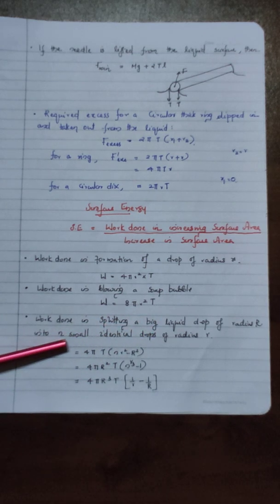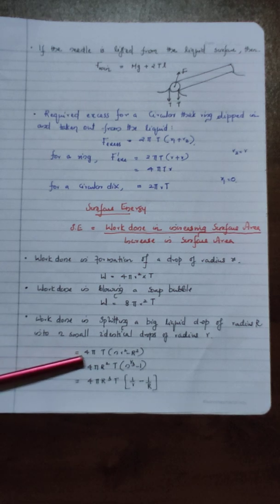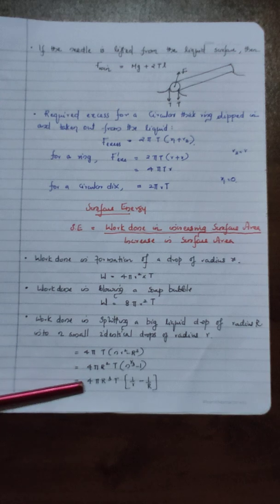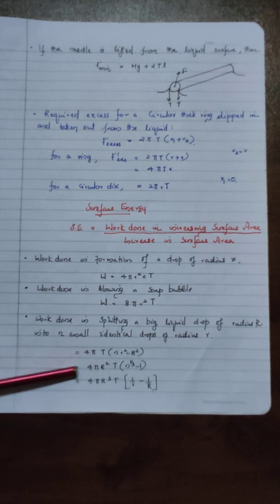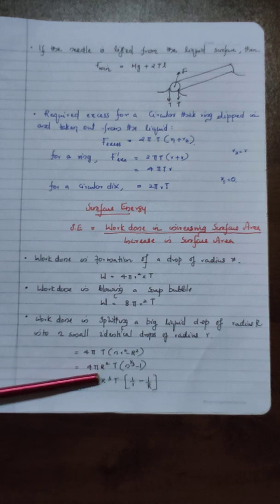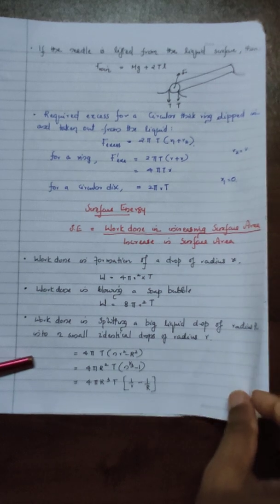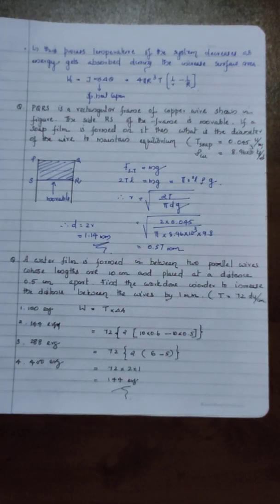The work done in splitting a big liquid drop of radius R into n small identical drops of radius r. Very important 3 sets of equations: 4 pi T into n small r square minus capital R square; or 4 pi capital R square T into n raised to 1 by 3 minus 1; or 4 pi R square T into 1 by small r minus 1 by capital R. And keep in mind, in this process, the temperature of the system decreases as energy gets absorbed during the increase in surface area. So that can be related to the thermodynamic relations.